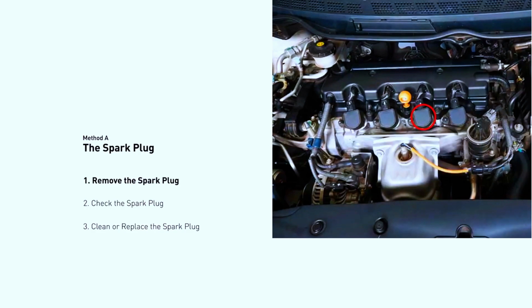Pop the hood and locate your spark plugs. Consult your manual for the exact location. Use a wrench to remove the spark plug wires. Unscrew the spark plugs with a socket wrench.